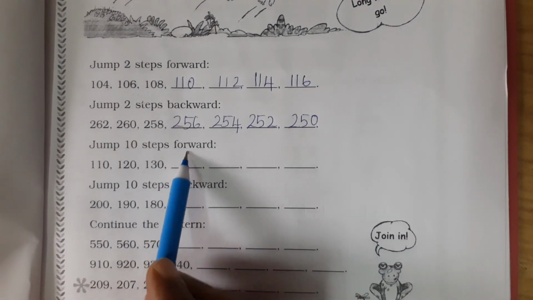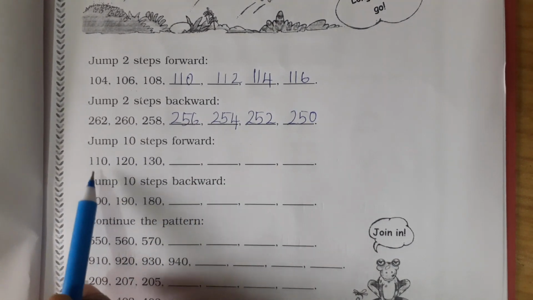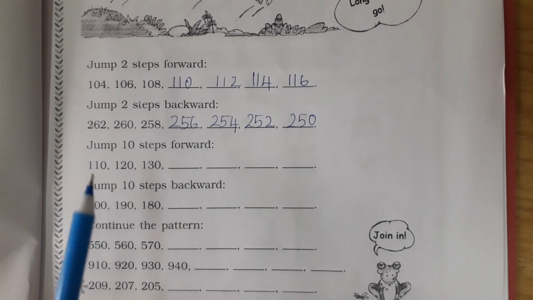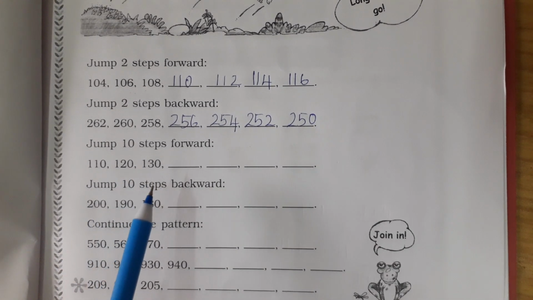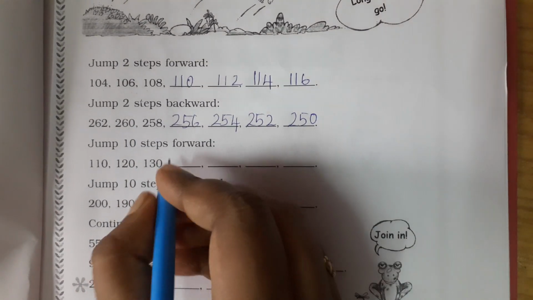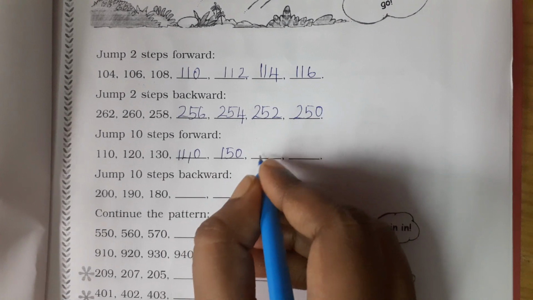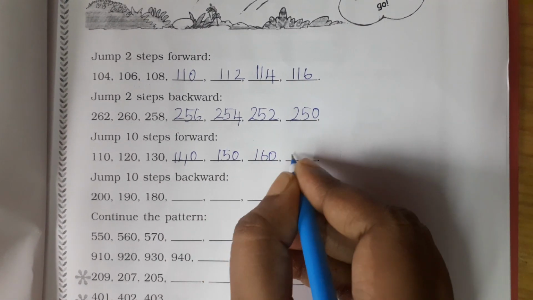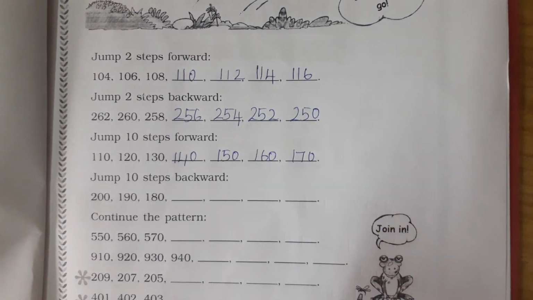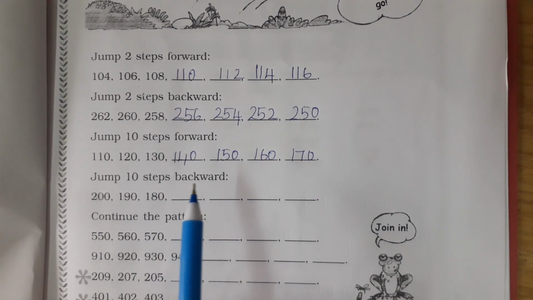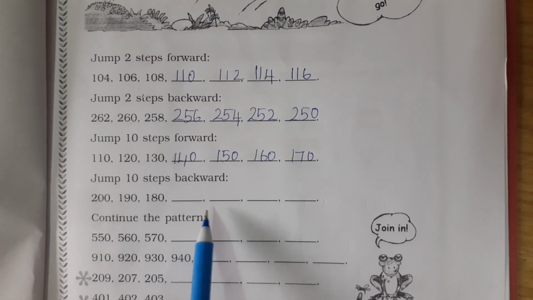Now jump 10 steps forward. This is very easy. You can count 10 steps forward easily. Now we count: 110, 120, 130, then 140. Next 150. Next 160. Next 170. Now 10 steps backward. That means you have to subtract 10 from this number.